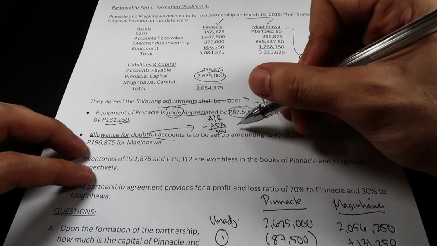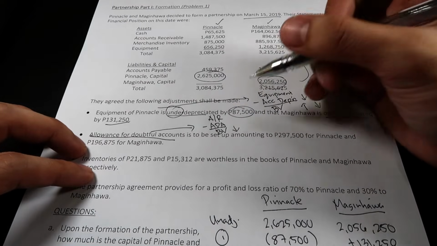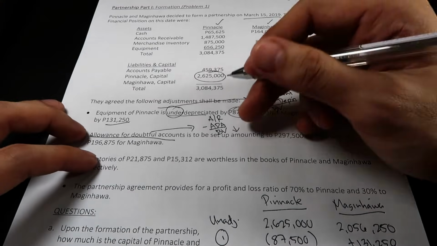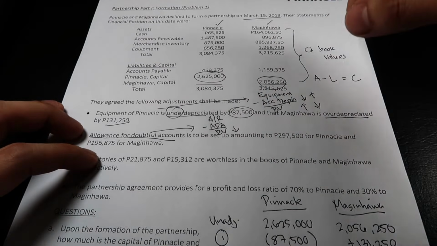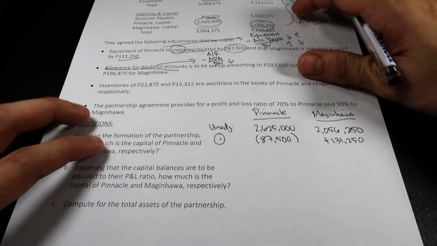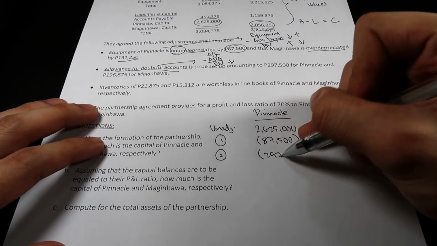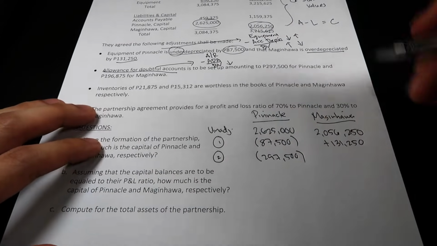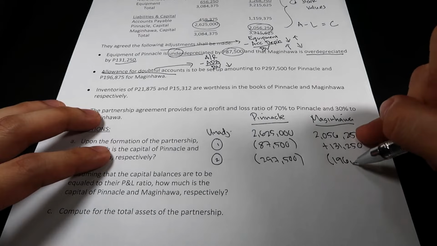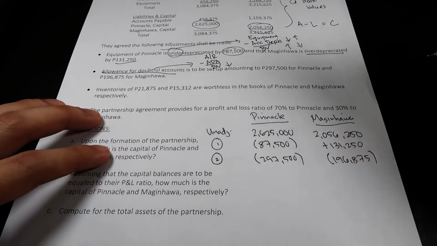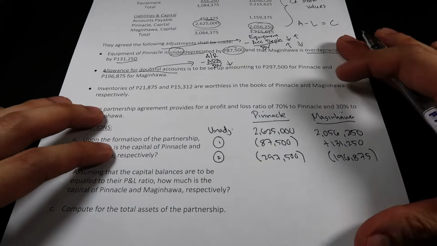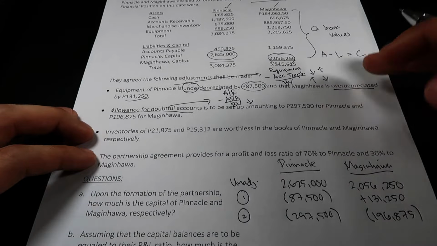Okay? Kung magse-set up ka, the effect will be to decrease the book value of your accounts receivable. Yung effect niya sa capital will be a decrease. Okay? That's why yung adjustment number 2 natin will be minus 297,500 for Pinnacle and minus 196,875 for Maginhawa. Alright.